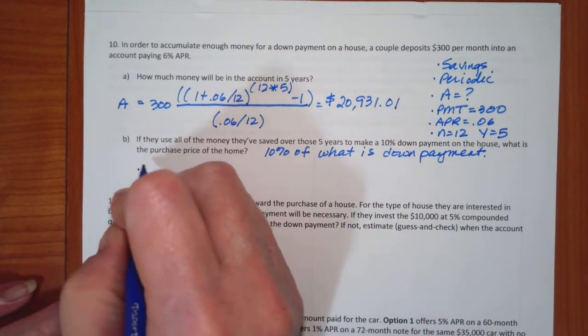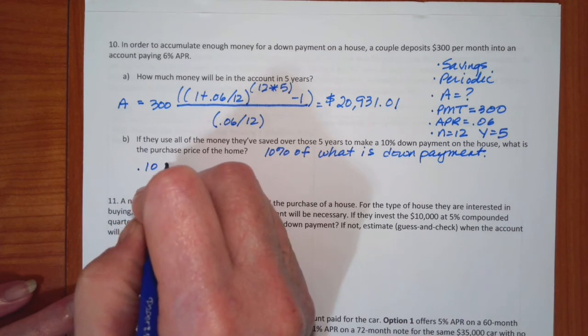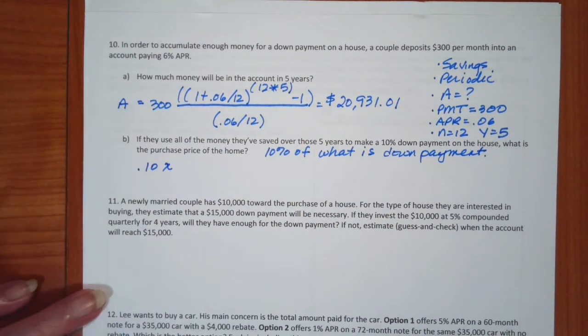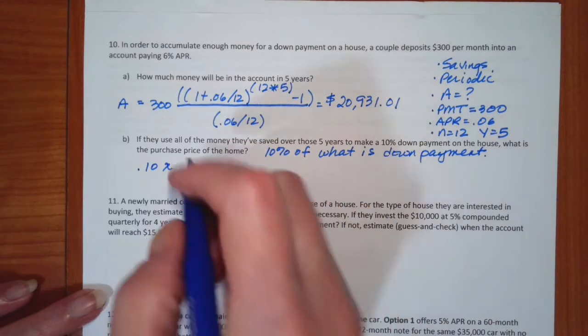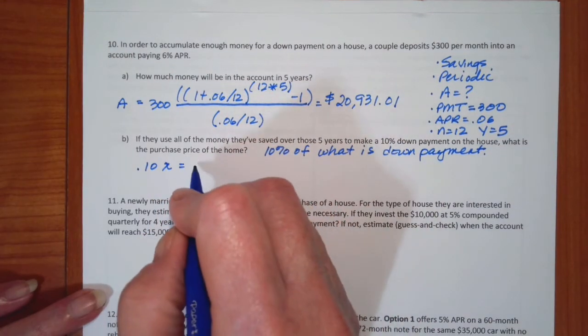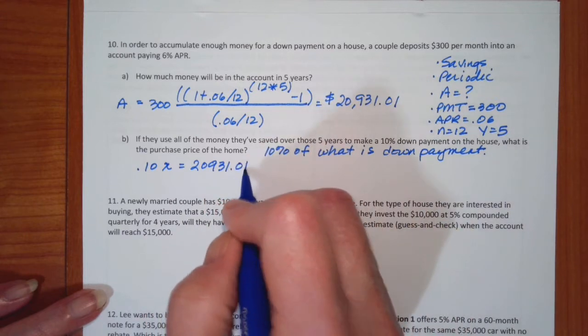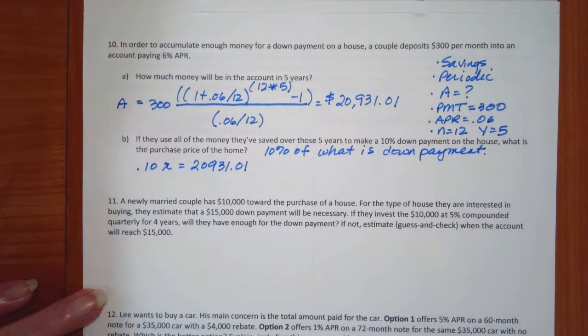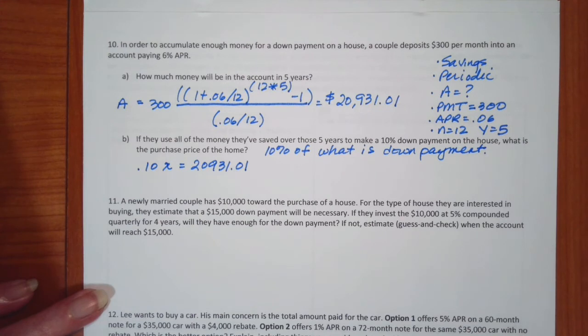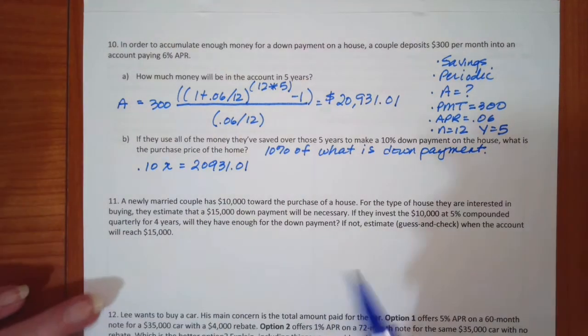So this is going to be 0.10 times x. We don't know that. That's what we're trying to find. And the down payment is $20,931.01. These are the kind of problems that we really had difficulty with in Unit 2.